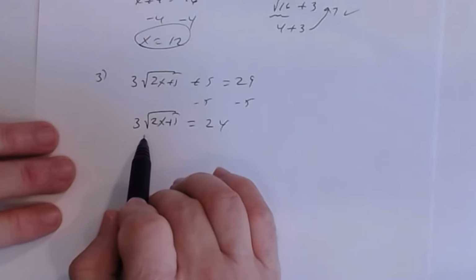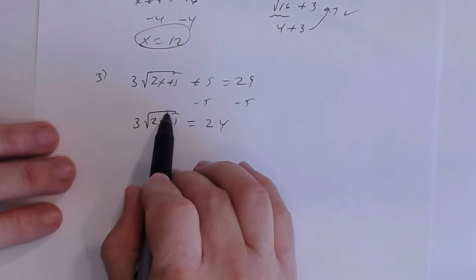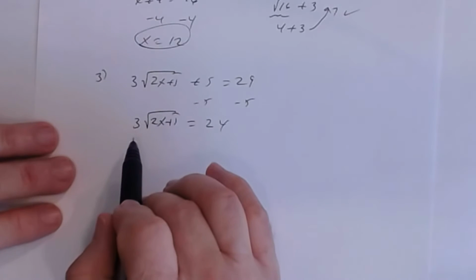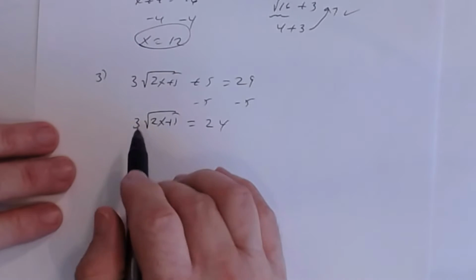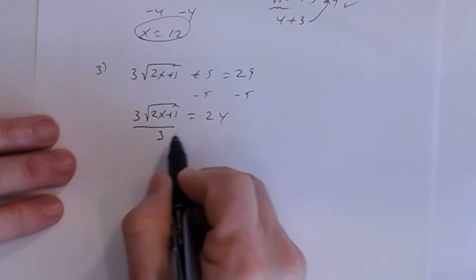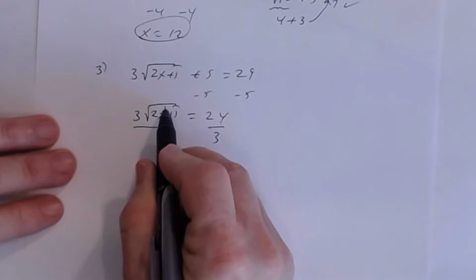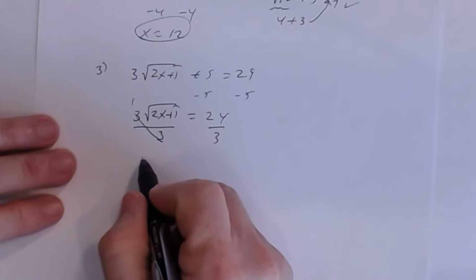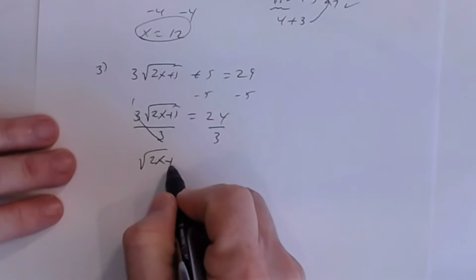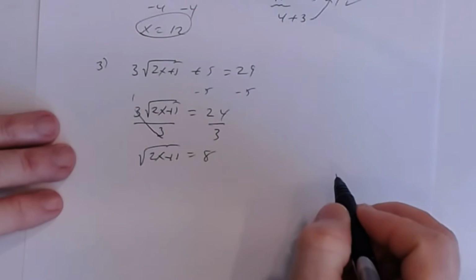Now, remember, you're trying to get the radical by itself. That's the best thing to do. So right now I'm multiplying it by 3, so what I would do next is divide both sides by 3. That's the next step. Divide both sides by 3 so you can get that radical by itself. 3 divided by 3 is 1. So I get the square root of 2x plus 1 equals, and then 24 divided by 3 is 8.